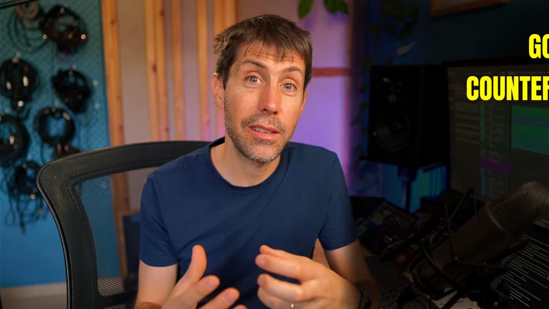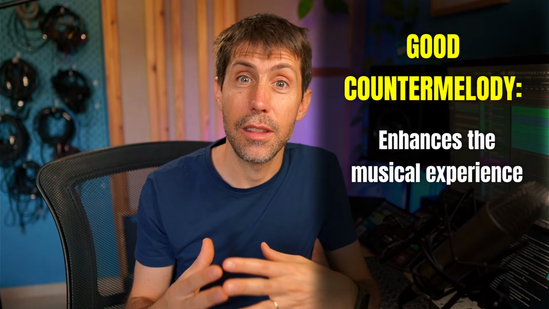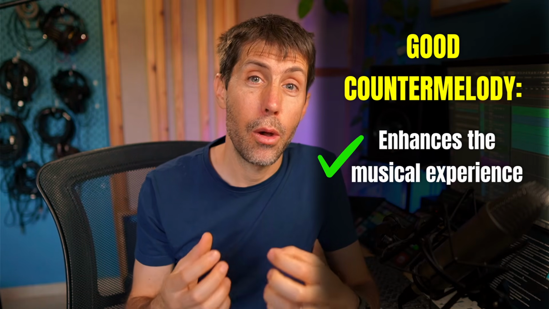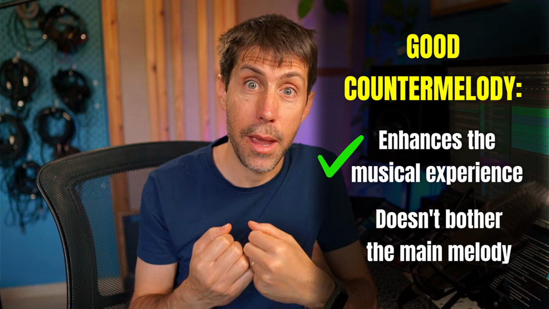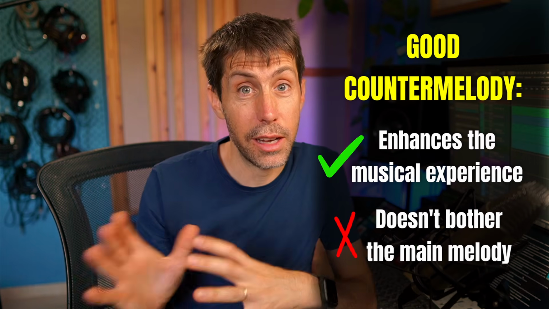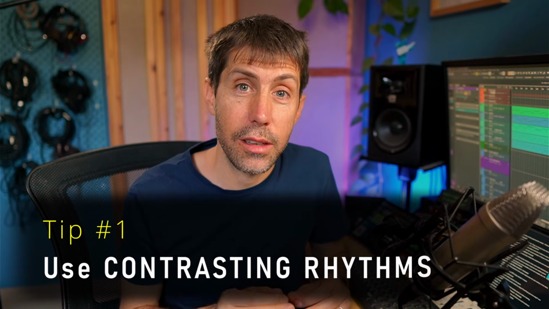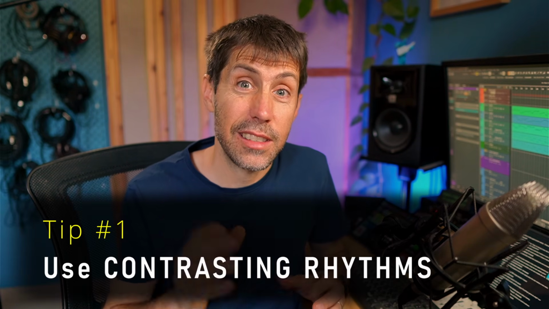So basically our goal when writing a counter melody is to add another melody that enriches the listener's experience without detracting from the main melody and without distracting. So how do we do this? Well, one of the main things has to do with contrast. And that brings me to tip number 1. Use contrasting rhythms. Let's listen to this example by Johann Sebastian Bach.